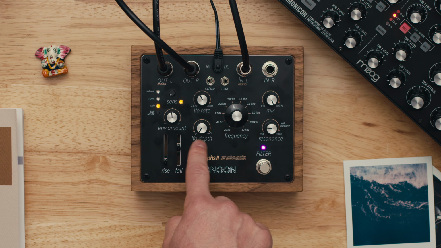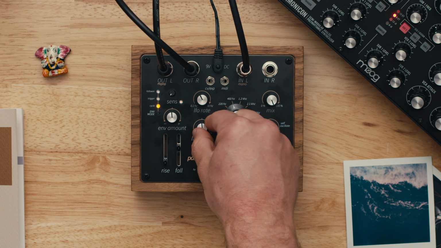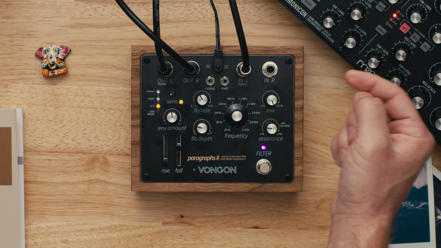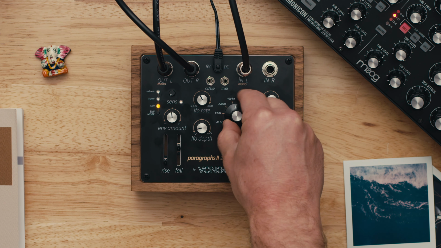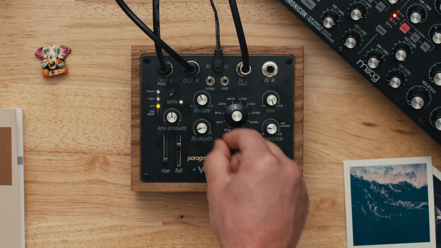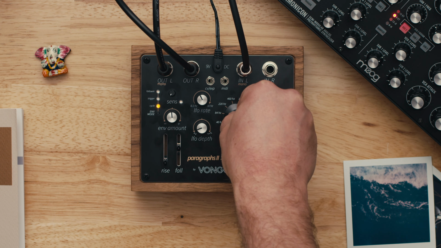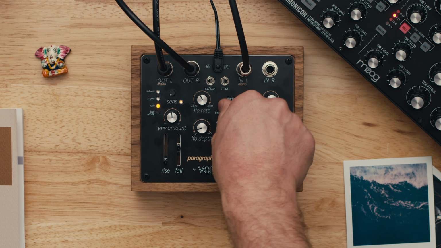We've got our depth knob over here. At noon, it's doing nothing. And counterclockwise, we're introducing a sine wave at the rate specified here. It is bipolar, so it is both closing and opening the filter, as you can hear.